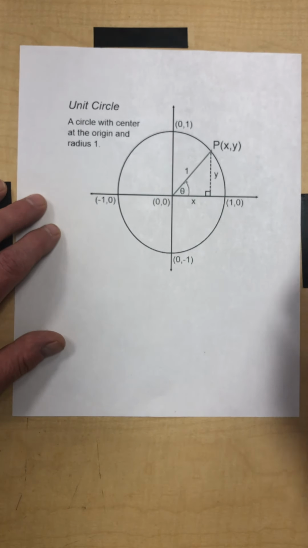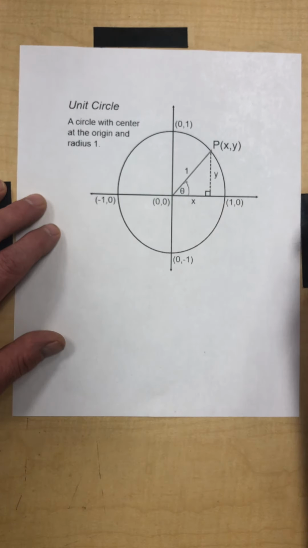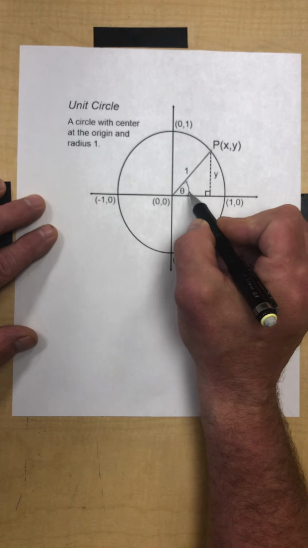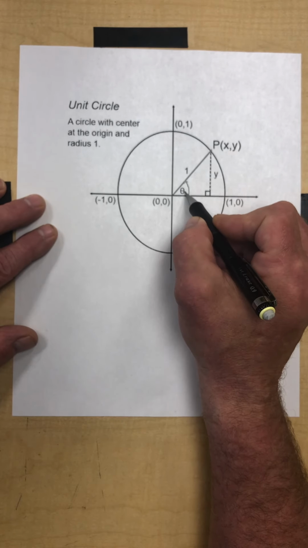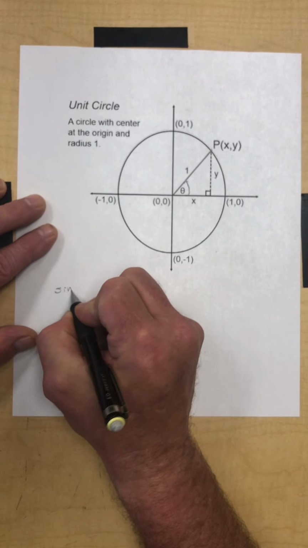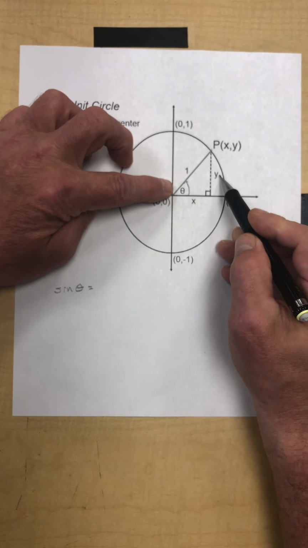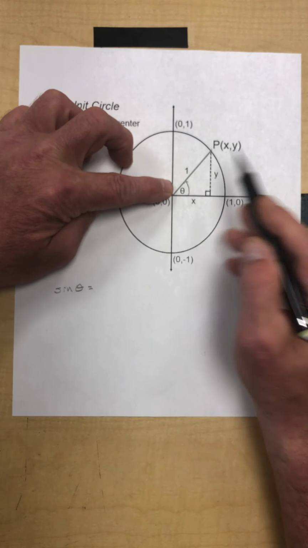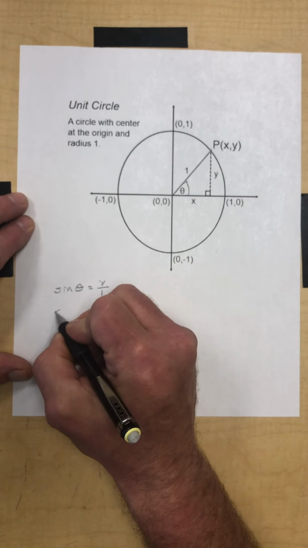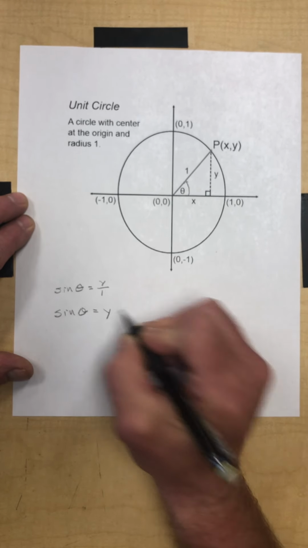And so we want to take a look at some sine and cosine of this right triangle. So we say theta is an acute angle in this right triangle, and it's also this really important angle of rotation. If I look at the sine of theta, well, it would be opposite y over hypotenuse 1. So you get y over 1. That means the sine of theta is just equal to y.